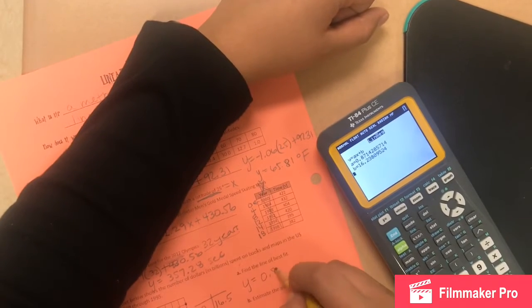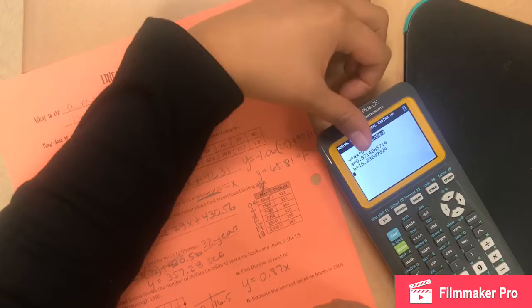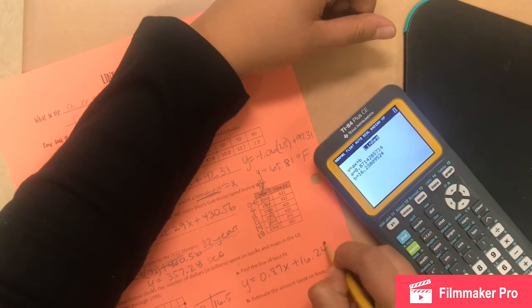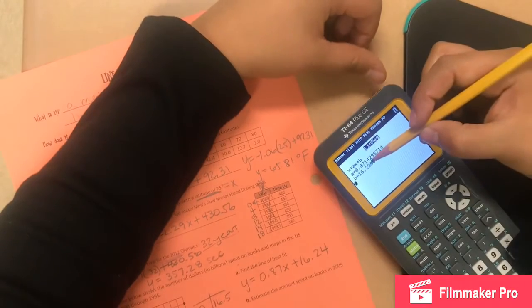Again, we are going to round because we do not want to write that whole entire decimal. So y equals 0.87x because the 1 does not change the 7, plus 16.24 because the 8 is 5 or more, so it adds 1 more to the 3. So there's my equation for the line of best fit.